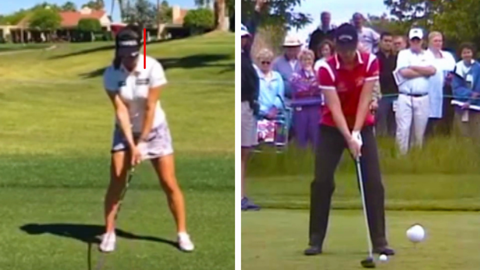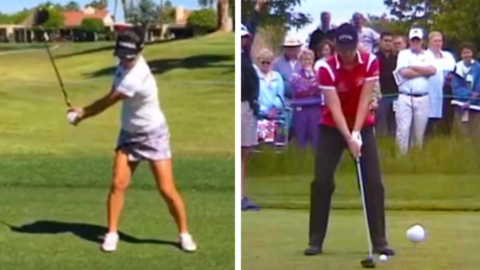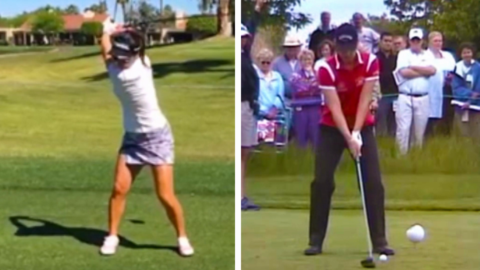So look at the red line. Great players tend to do what? Move off the ball in the backswing. So off the ball and then a full rotation up to the top. We see Annika do the same thing.